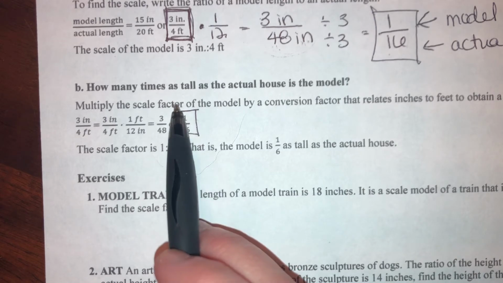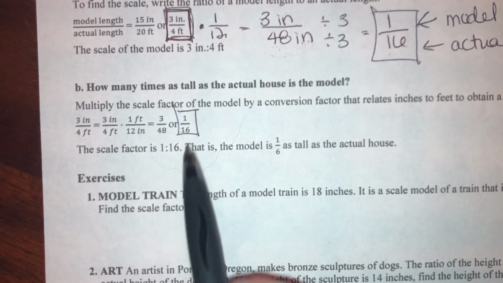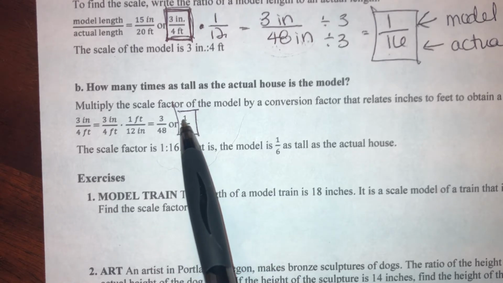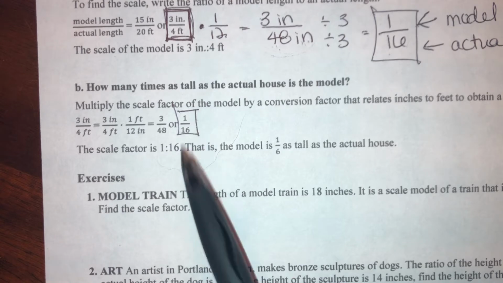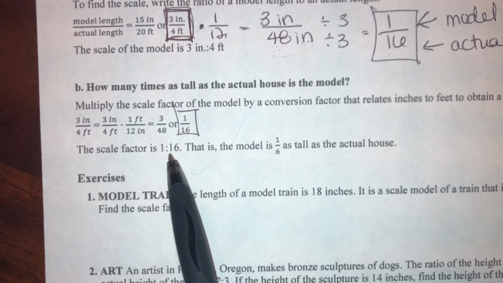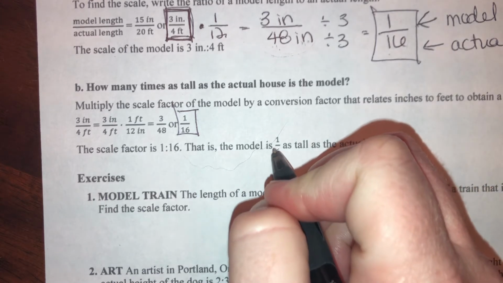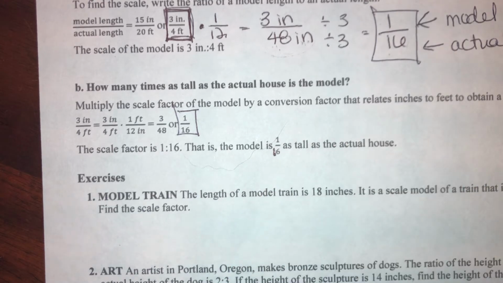Okay, so how many times as tall as the actual house is the model? Here we have the scale factor. So the model is 1/16 the size of the actual house, right? The actual house is 16 times bigger than the model. The scale factor is 1 to 16. That is, the model is 1/16 as tall as the actual house. They left off a 1 there. I feel like I'm beating a dead horse. I hope that's making sense.